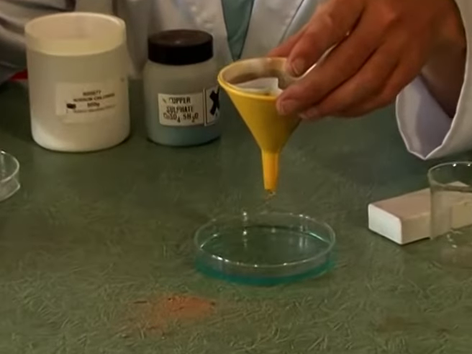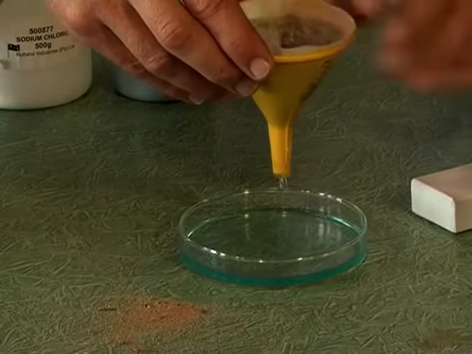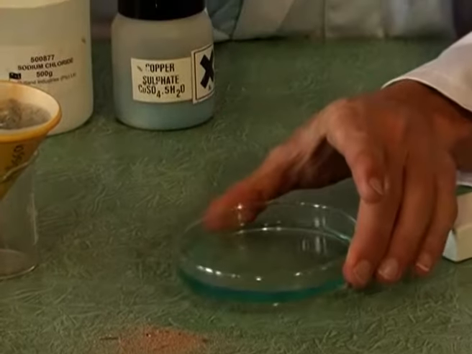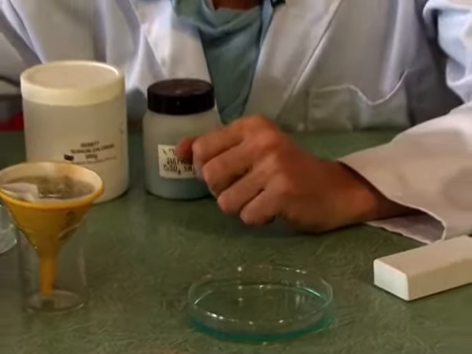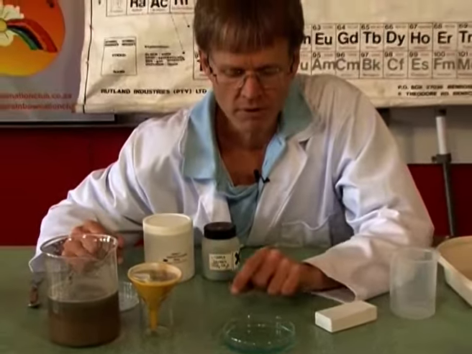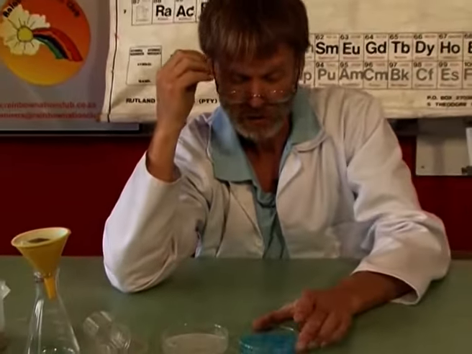I'm going to stop the process of the filtration there. And I could stick this on the windowsill or just leave it there. It'd probably take a few weeks for all the water to evaporate. But the water will evaporate, and eventually you will be left with the crystals that are there. Oh, it's evaporated.